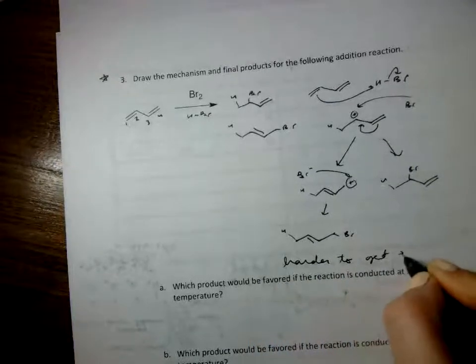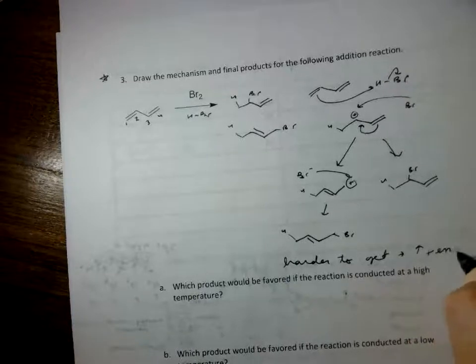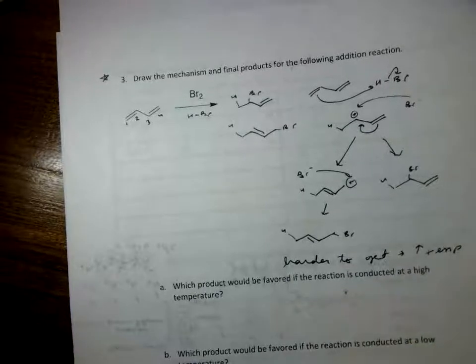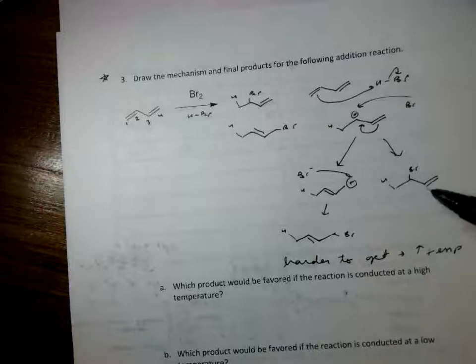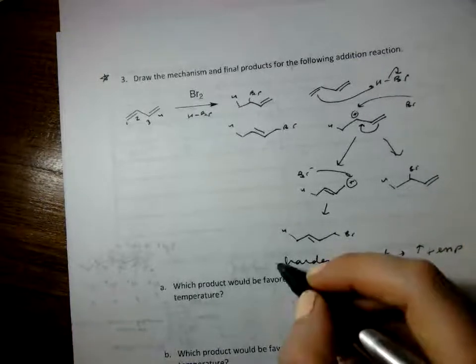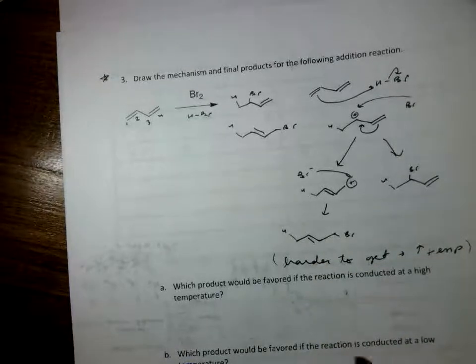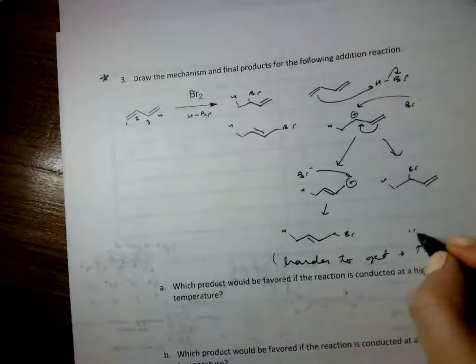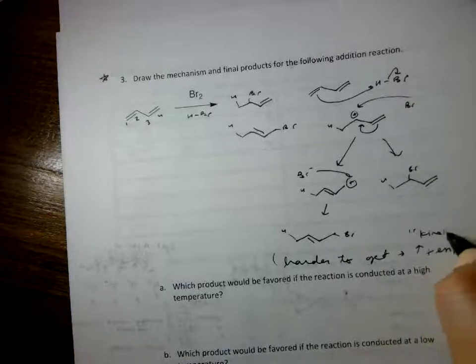So you need a higher temperature to achieve that. It's obviously harder to get because there are more steps, right? This one over here happens really quick. This one, you have the whole resonance structure take place. So that's how I remember. It's harder to get, so you need higher temperature. So this is known as being under kinetic control, the 1,4.